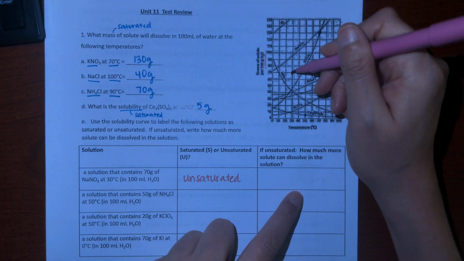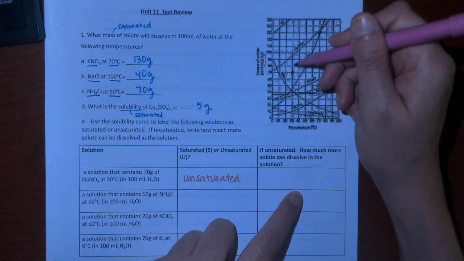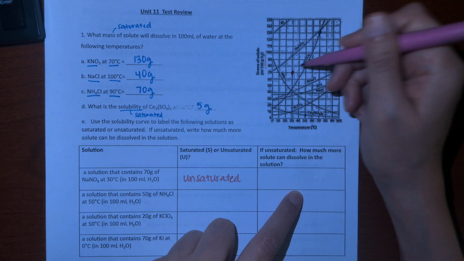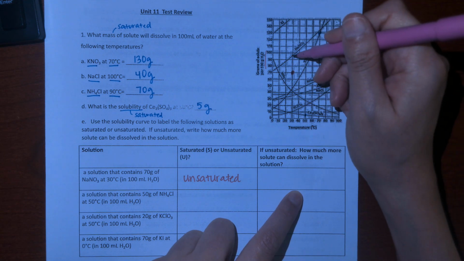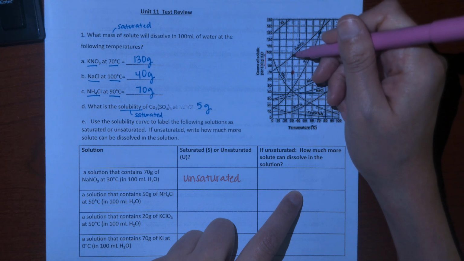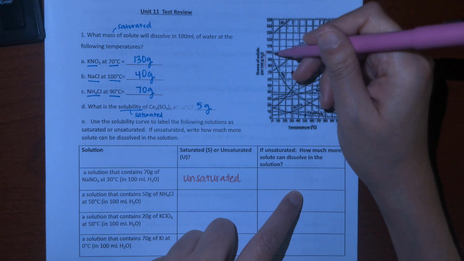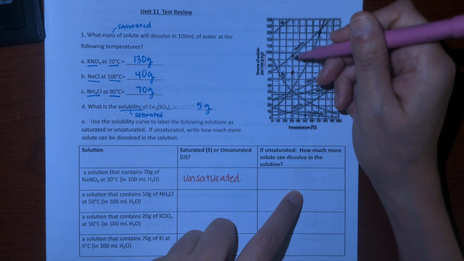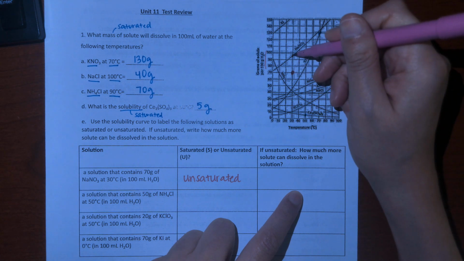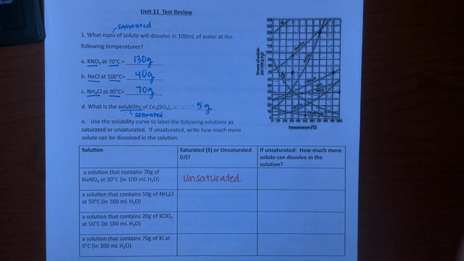So I start here and I add how much more for me to hit the line, for me to be saturated. For me to be saturated, it's about 95. So I'm at 70, I can go up to 95. So what's the difference?